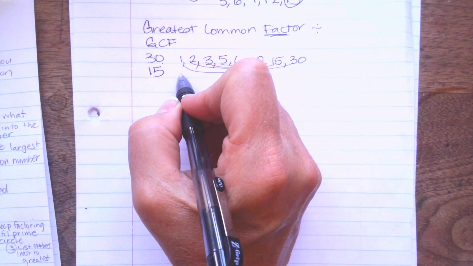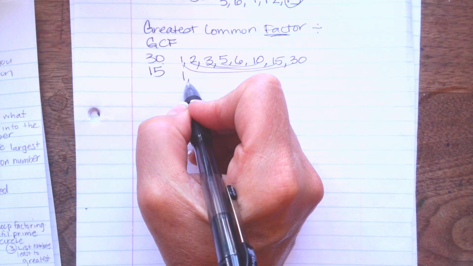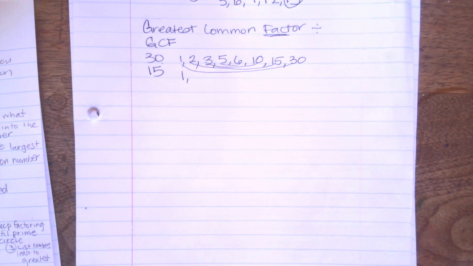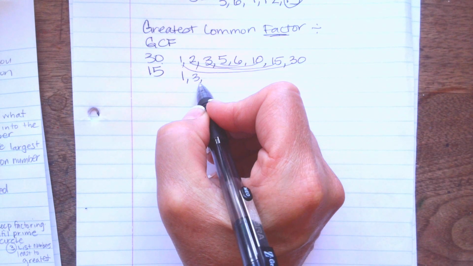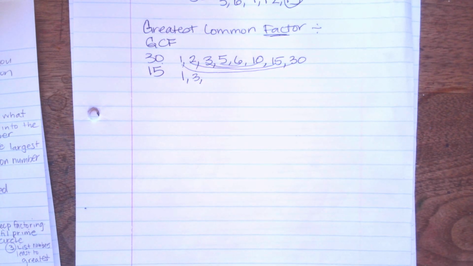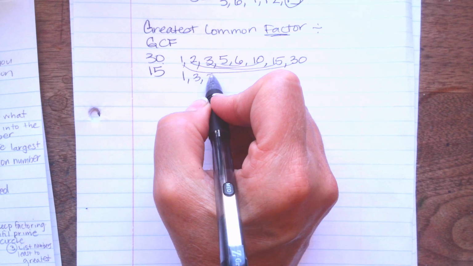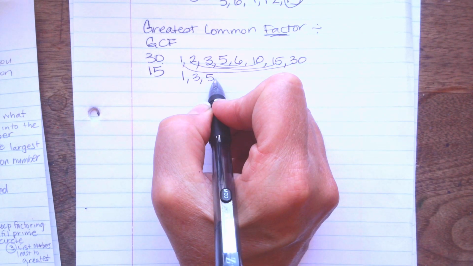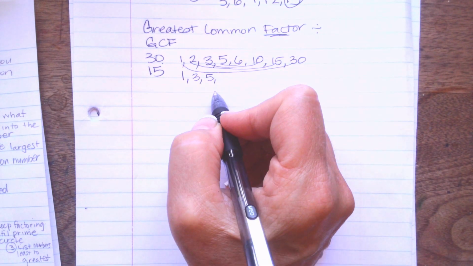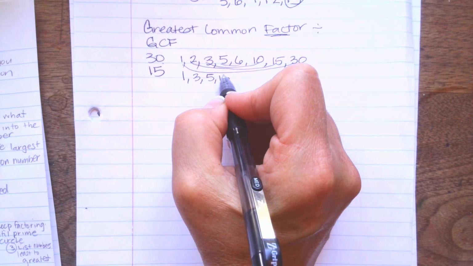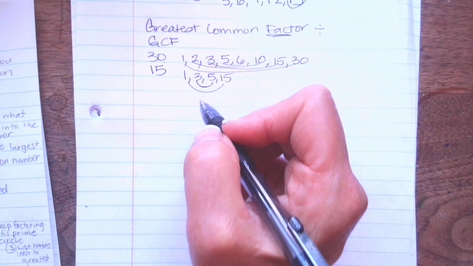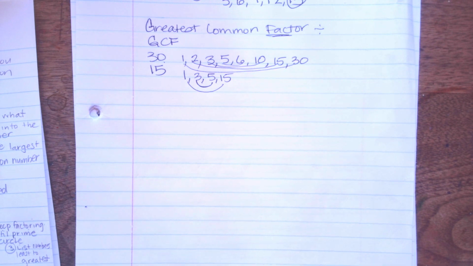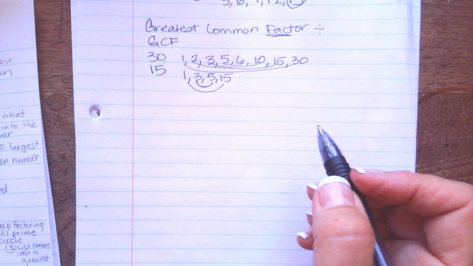Then we do the same thing to 15. Does 1 go into it? Yes. Does 2? No. Does 3? Yes. How about 4? No. 5? Yes. 6? No. 7? No. We're at the halfway point. Now we close it off and we make sure that we have a matching number. So I call that a rainbow. Make sense to you so far?